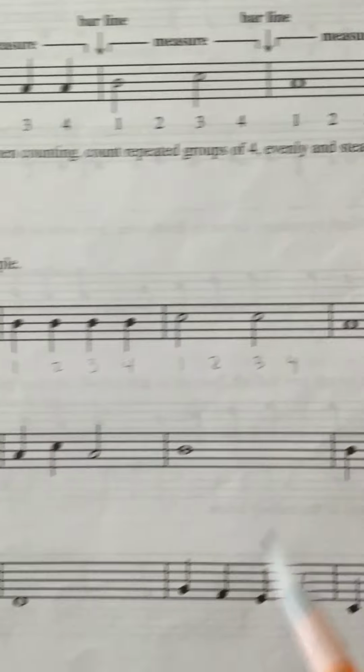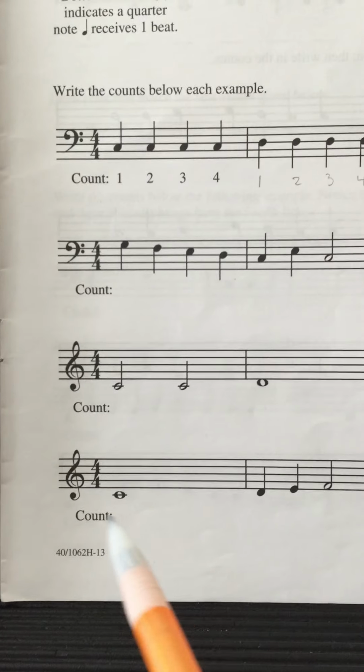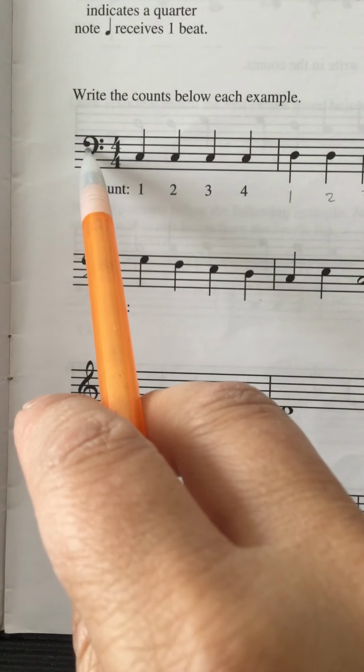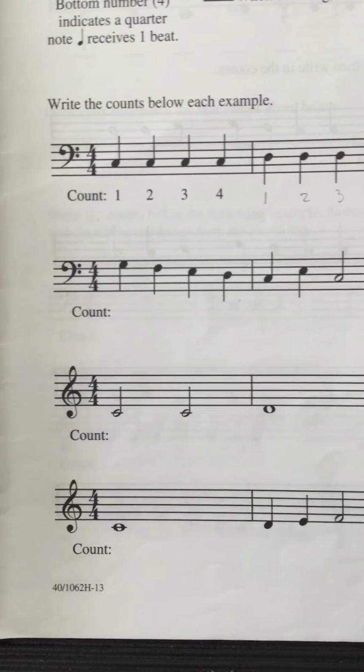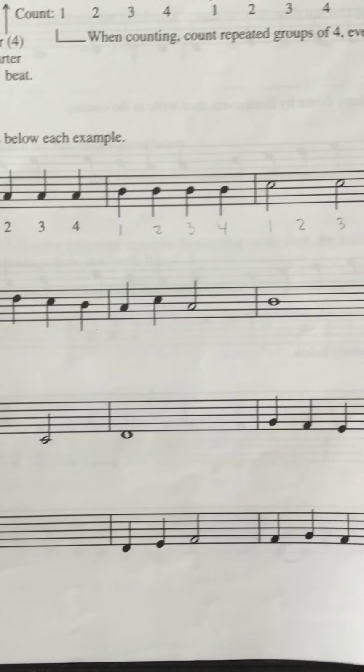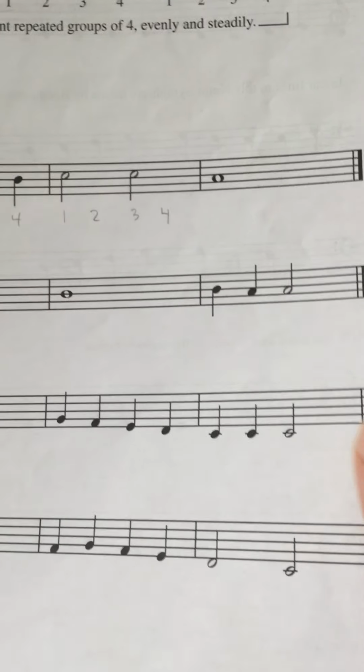So this page is not hard. I think that will all make sense because it's very similar. It doesn't matter what clef you're in. That's bass clef, that's treble clef. That doesn't matter. It's still 4 counts, no matter the notes or whatever else happens. All right, on to page 14.